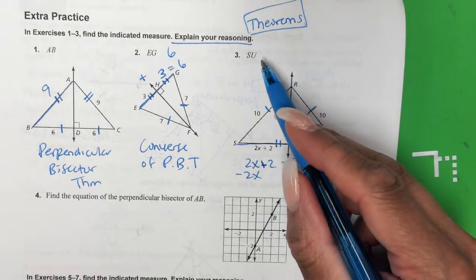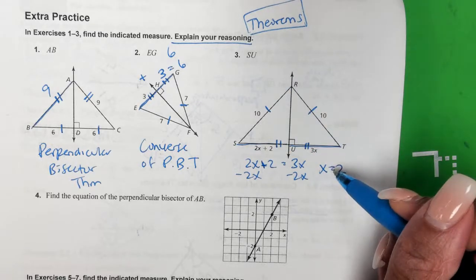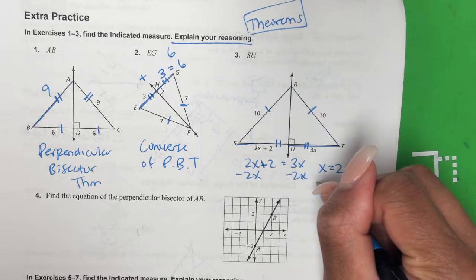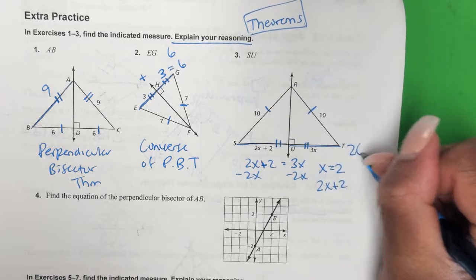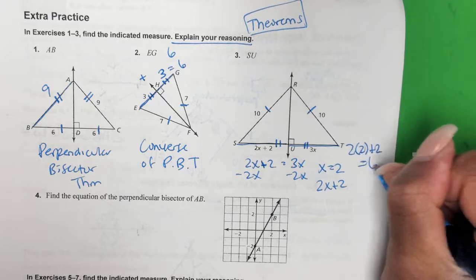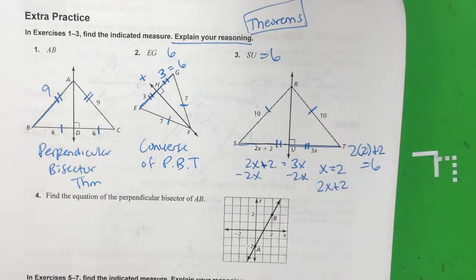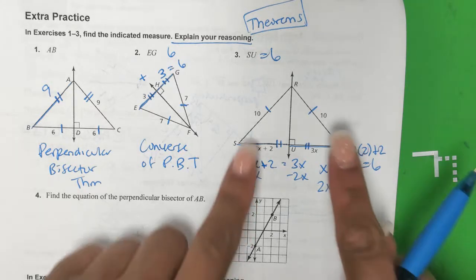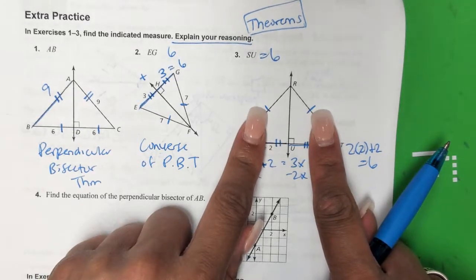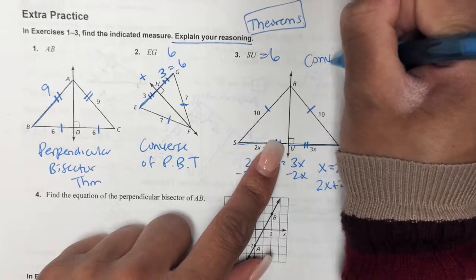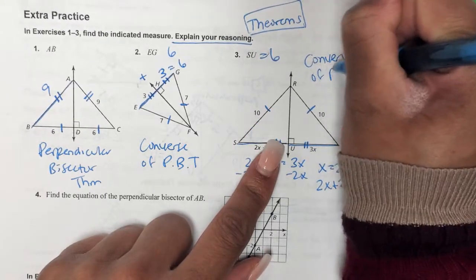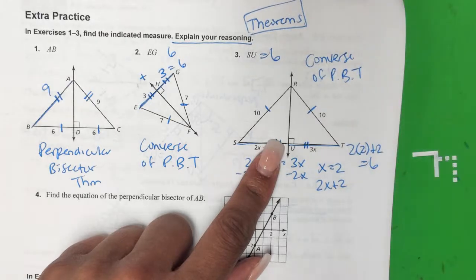But it asks for the measure of SU. So I have to plug x back in. So SU is 2x plus 2. When I plug it back in, I have 2 times 2 plus 2, which equals 6. And my reasoning for this, I'm given my angled sides first, so I use the converse of perpendicular bisector theorem.